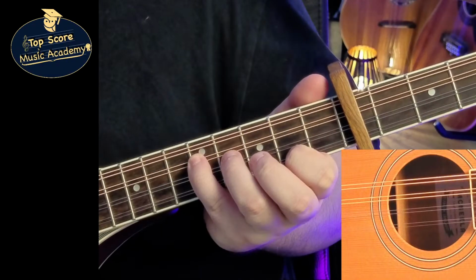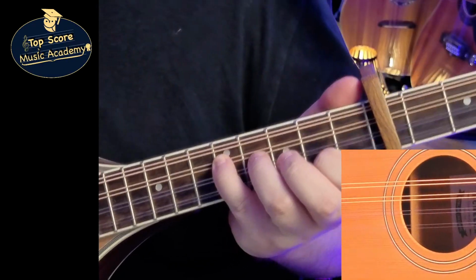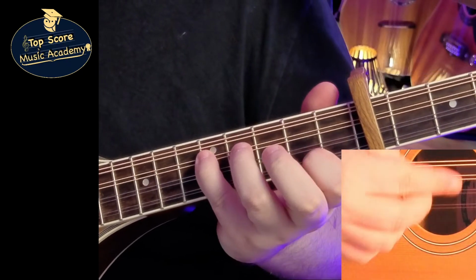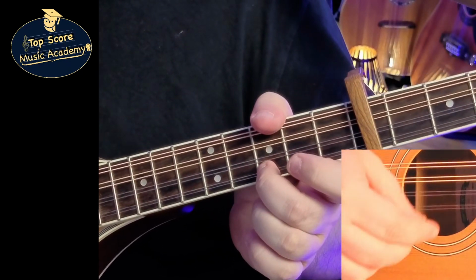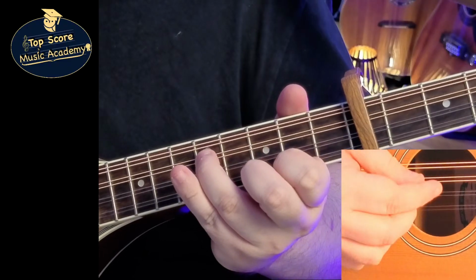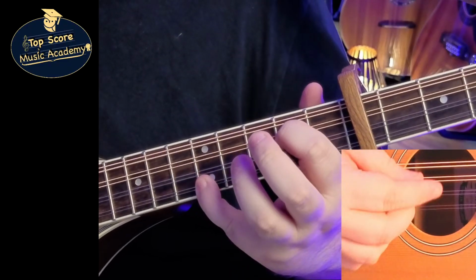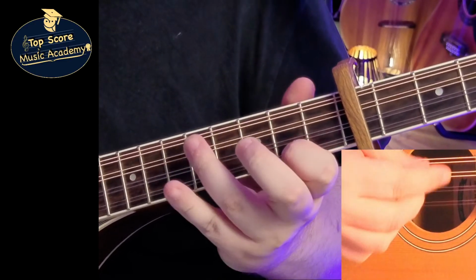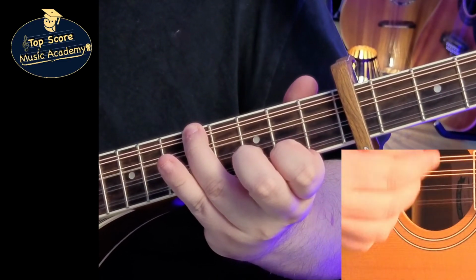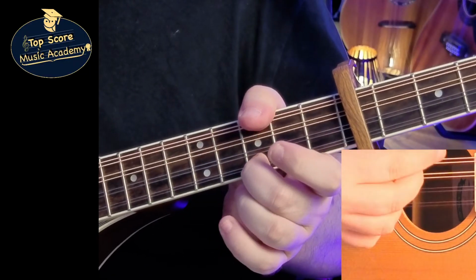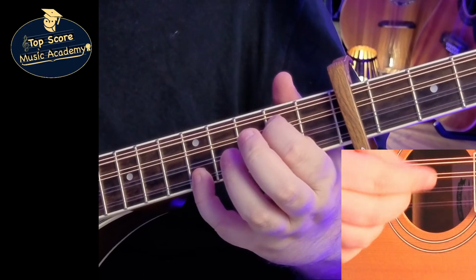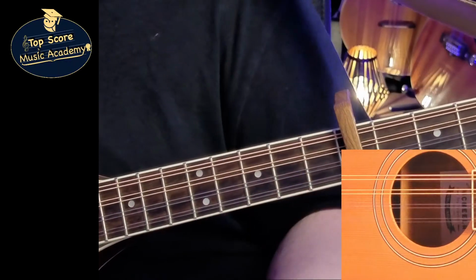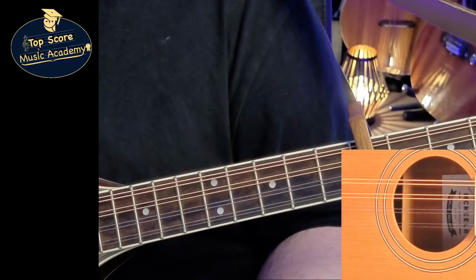If I just increase the brightness a wee bit so we can see what we're doing. Hopefully this works. Let's see.